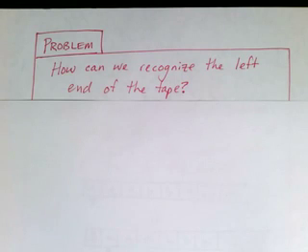As you know, we can't move our tape head to the left beyond the left end of the tape, and there's no way built into the definition of Turing machine to detect when we're at the left end. But it would be useful to be able to do this.